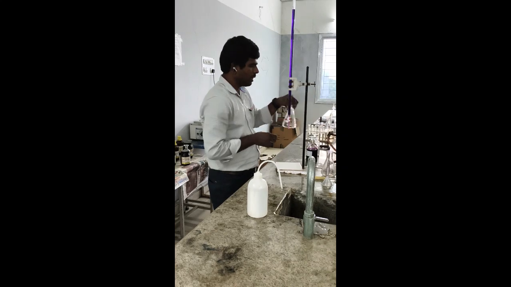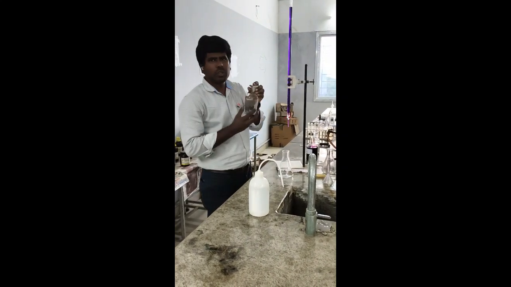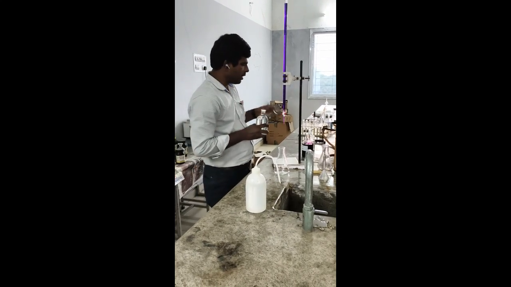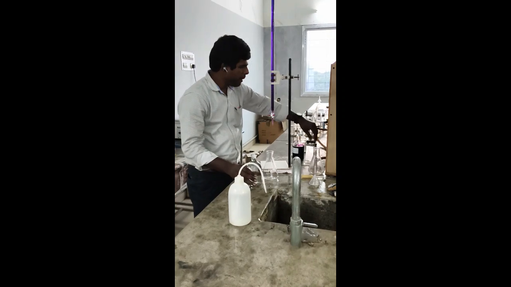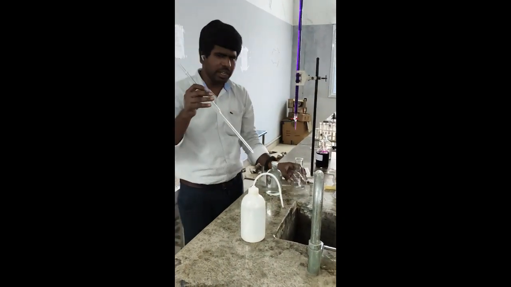Second thing, take a conical flask. We have to take 20 ml ferrous ammonium sulfate, FAS, and the 20 ml we have to pipette out. Okay, so take a 20 ml pipette.